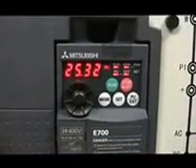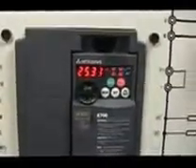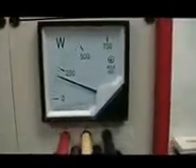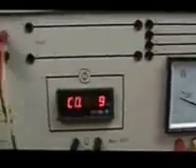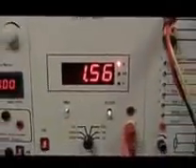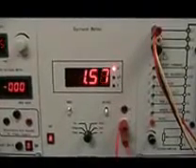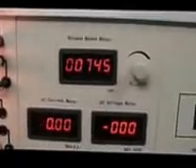Starting off with an input frequency of 25 Hz, the wattmeter will show 175 watts. The ammeter will show about 1.56 ampere. And the rotor speed is at 744 RPM.